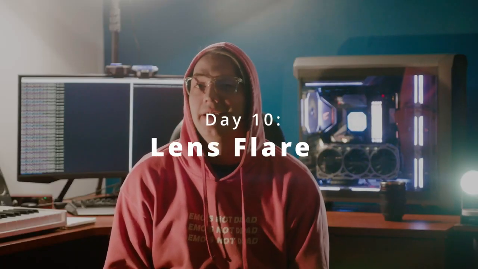Today is lens flare. One of the easiest ways to make people think that you're a better photographer than you actually are. So we can play with oncoming light sources or even side light sources, so that way we can achieve lens flares as well as flare filters to add that anamorphic look.